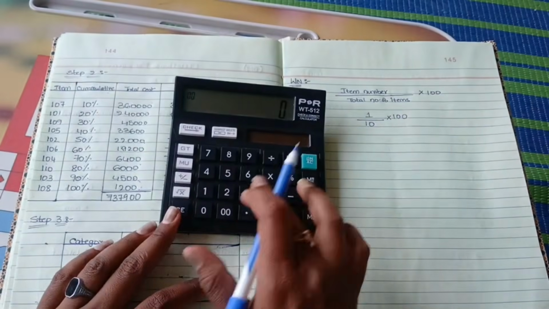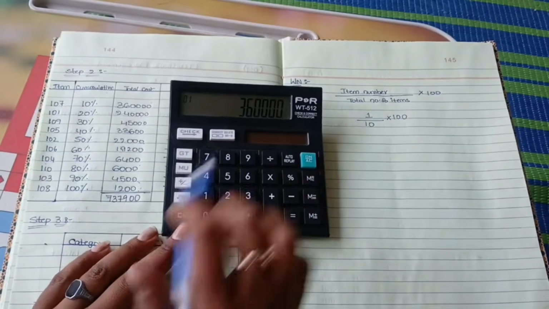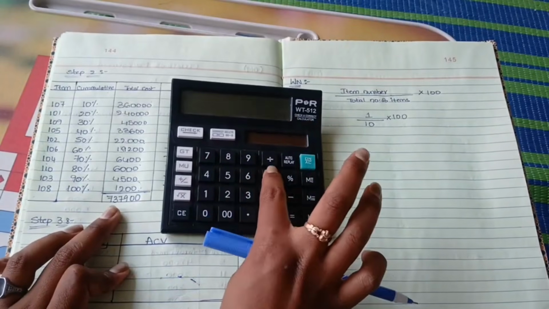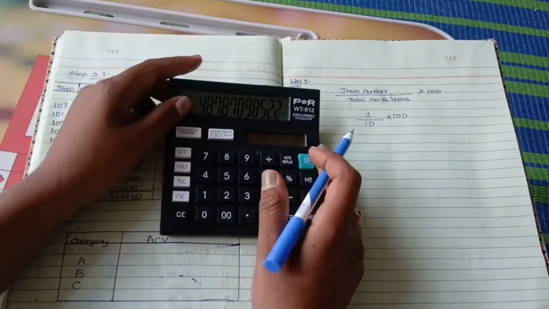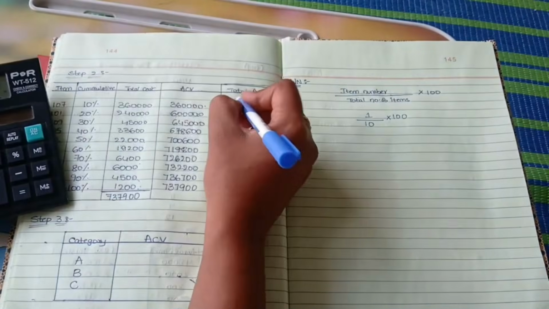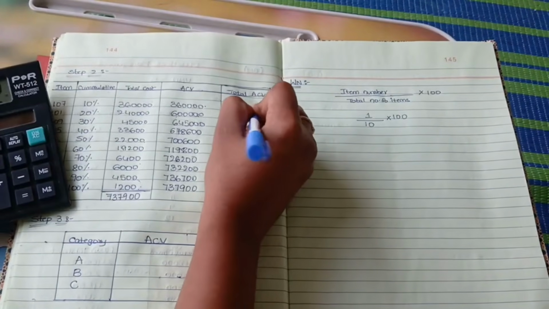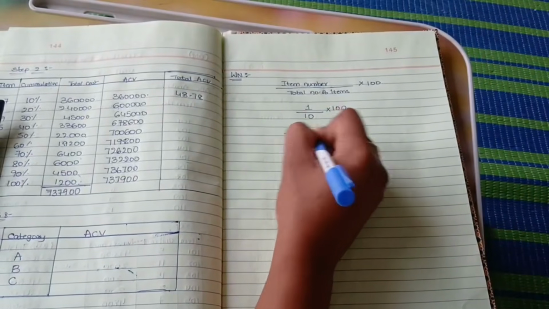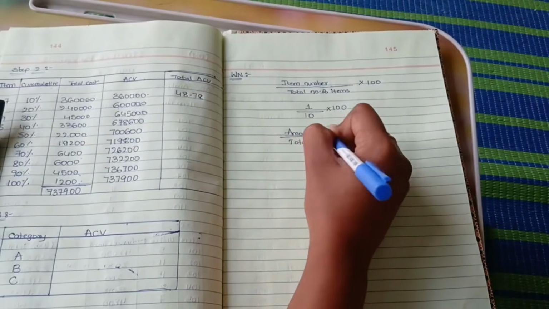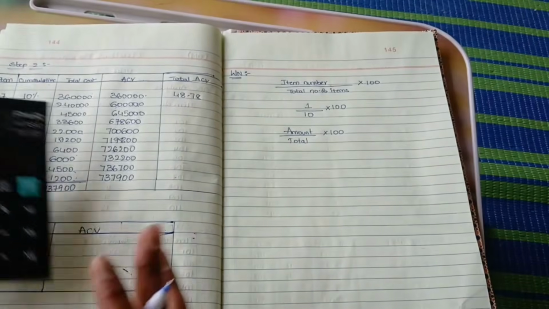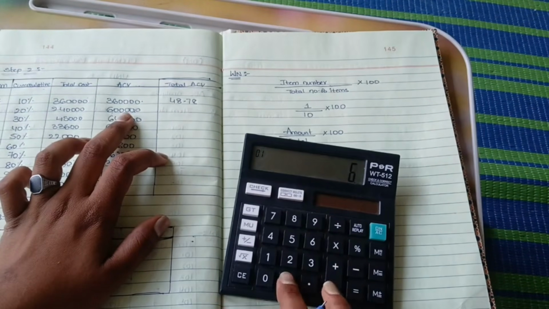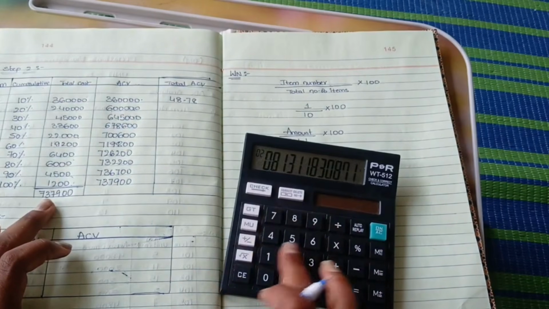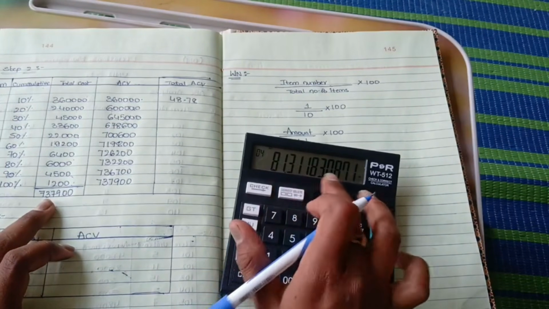How to do this total ACV: what is the first number we are having? 3,60,000. See here, 3,60,000 divided by total amount, that means 7,37,900, into 100. How much are you getting? 48.78. The formula is amount divided by total into 100. Clear? Same for next also. Next what you are having? 6 lakhs. 6 lakhs divided by 7,37,900 into 100. You will get 81.3.